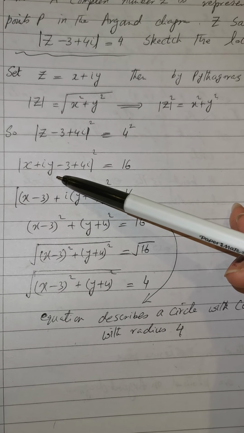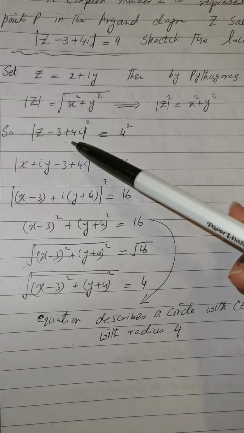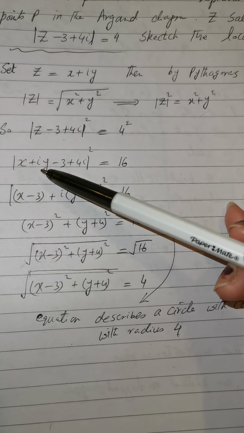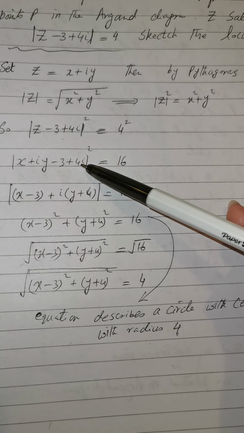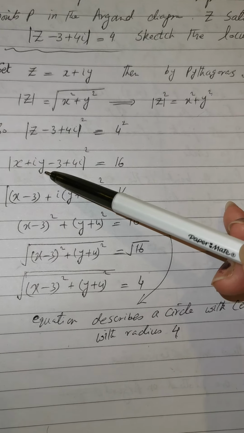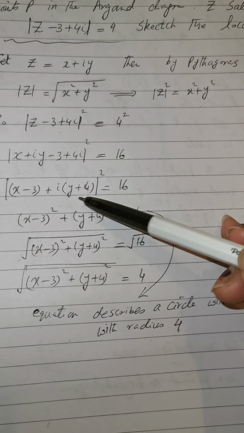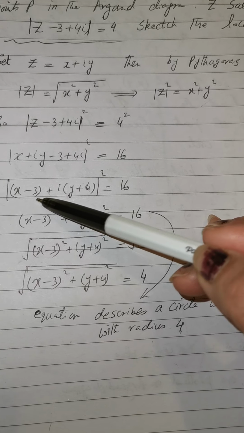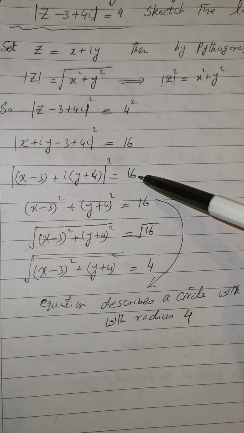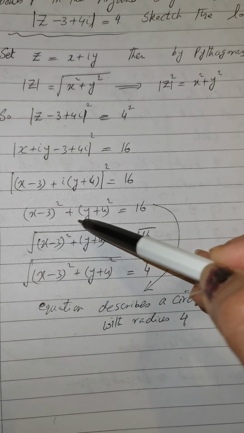I put it here. Then you will make the pairs of real parts. x minus 3 is the real part, and with iota, this is the imaginary part. You will take iota as common, forming iy and 4i. So it will become your imaginary part and it will become your real part. And here it is equal to 16. So you will get the equation of a circle.